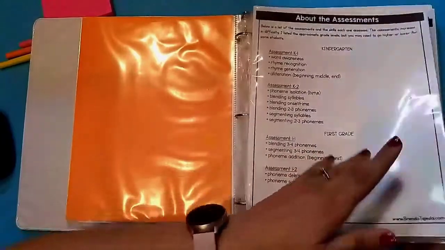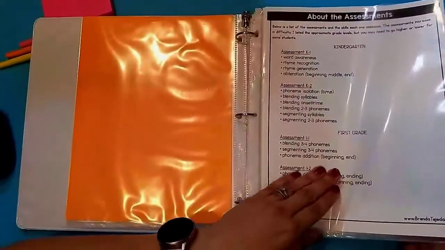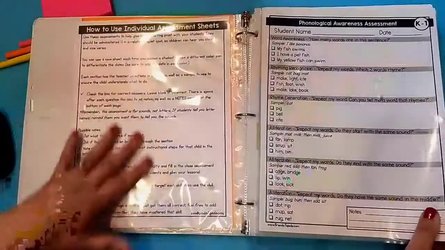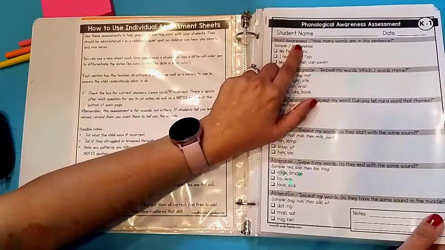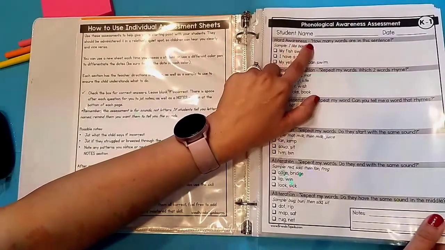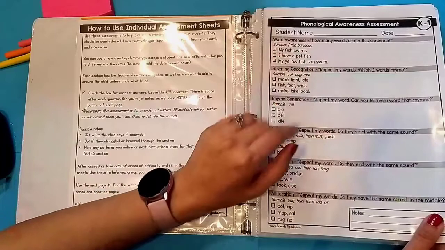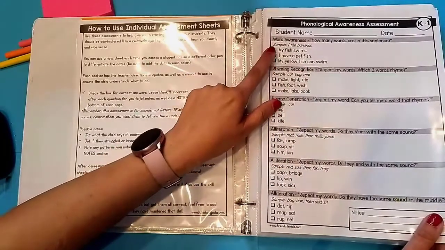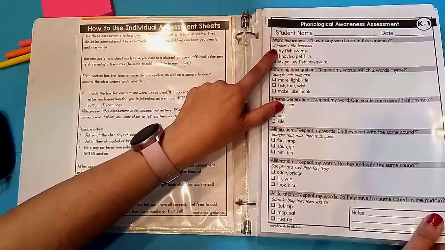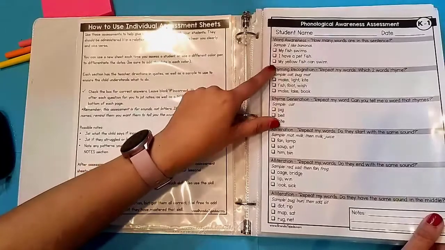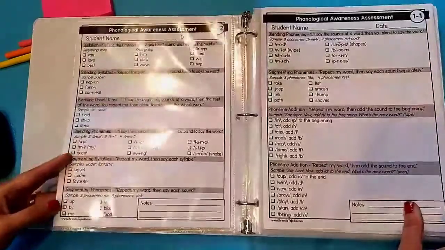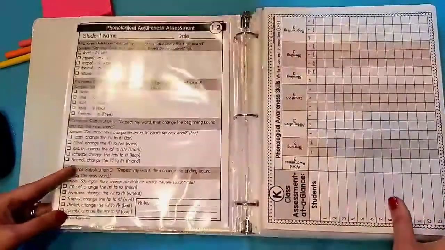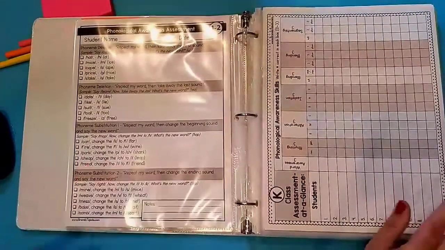Okay, so I have 4 assessments, 2 for kindergarten and 2 for first grade. How to use the assessment sheets, and then the assessments are really easy to conduct because I have exactly the directions that you can say to the students, and then a sample that you can do with them so they understand the activity, and then your words or sentences to use. Now, if you're not sure, when I get to the warm-ups, I'll tell you about that.